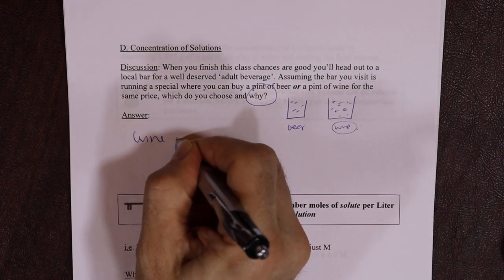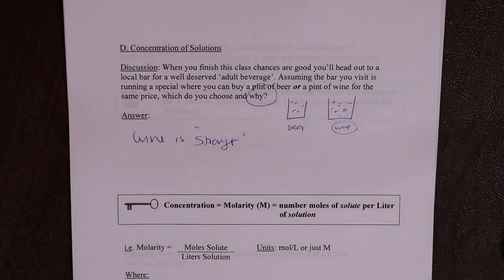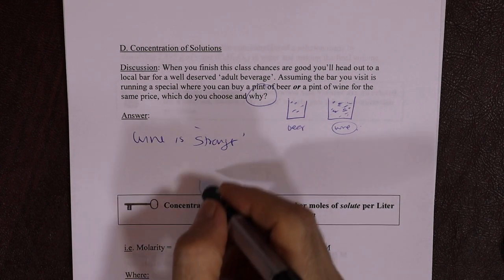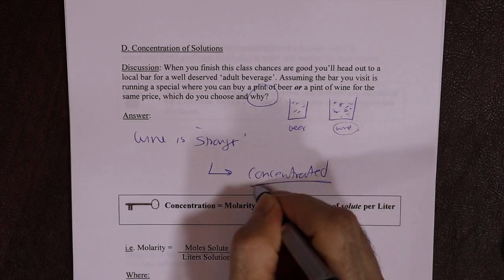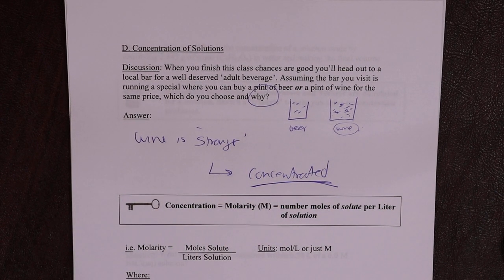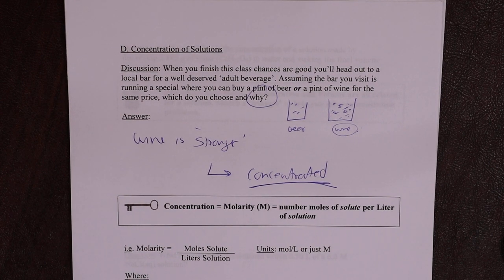Because wine is stronger. Wine's a stronger drink than beer, right? Why is that? Well, you just look on the label. Wine's 15% alcohol by volume, beer is 5 usually, right? Okay, so there's 3 times more alcohol in the wine. Yeah, so I'm going to draw a bunch more dots, right? That's alcohol molecules. Okay, so wine is stronger. Now, in chemistry terms, we say it's more concentrated. Concentrated is stronger. It means there's more molecules of interest, alcohol, per unit volume per pint. Okay, that's a nice way to think about it. More alcohol molecules per glass, right, is a higher concentration.